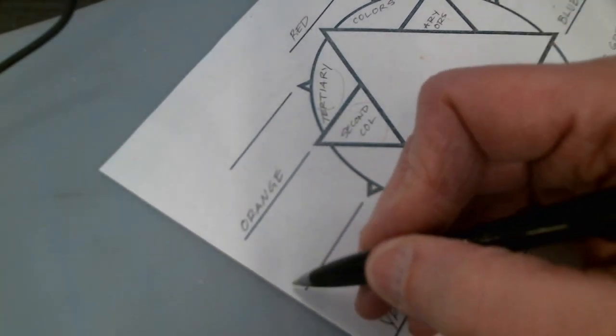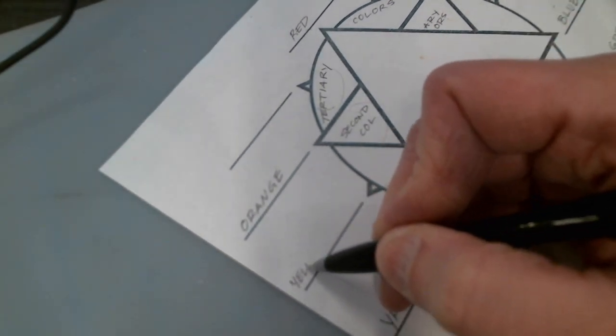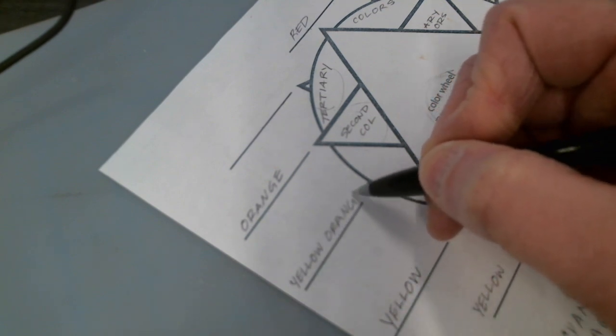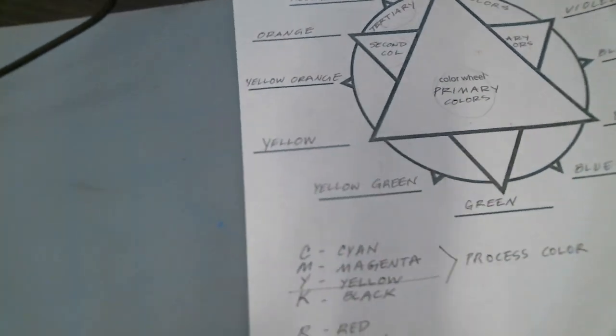Orange and yellow. And red and orange, so red-orange. So that gives you that listing.